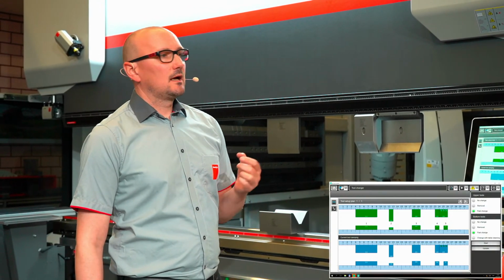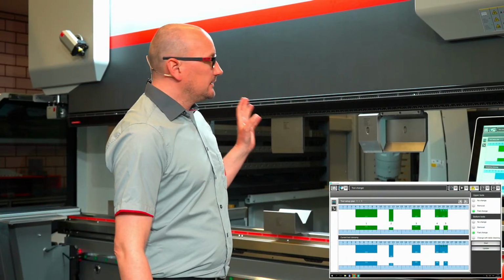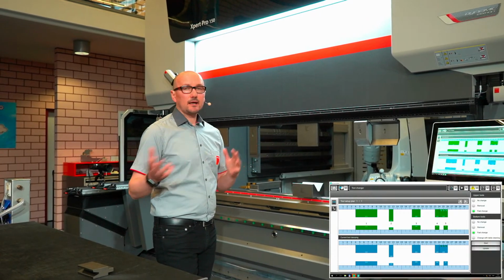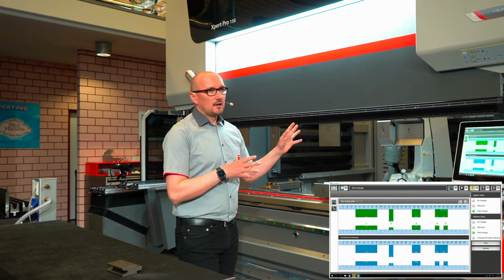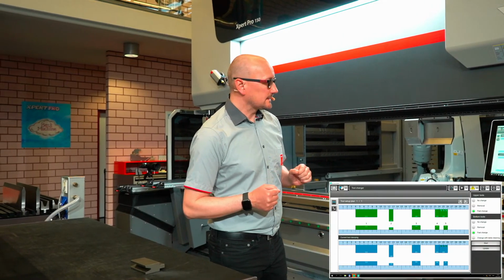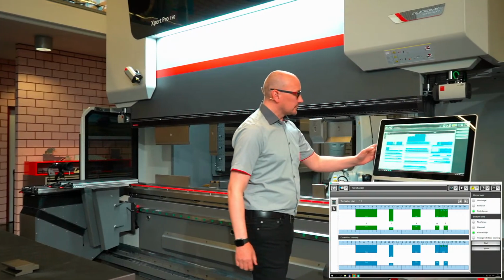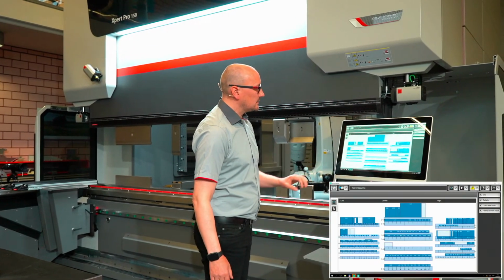Now the question is, what about new tools or old tools, or tools maybe you don't need that much on the robot, and you say maybe I can move them out and use the place for other tools. This is really simple. First of all, we look at the control. We have different areas here.